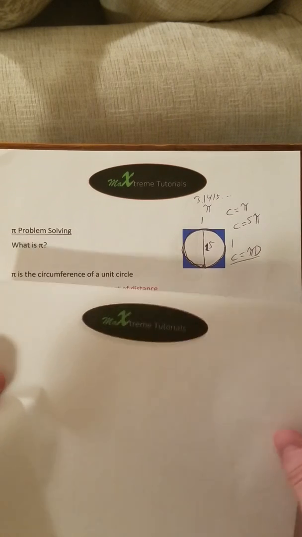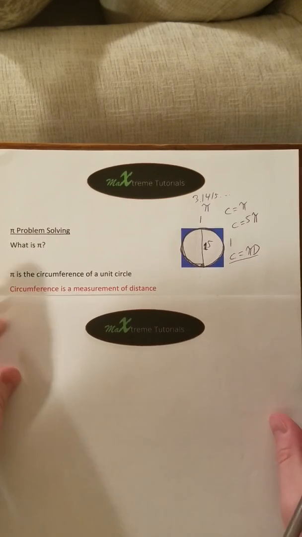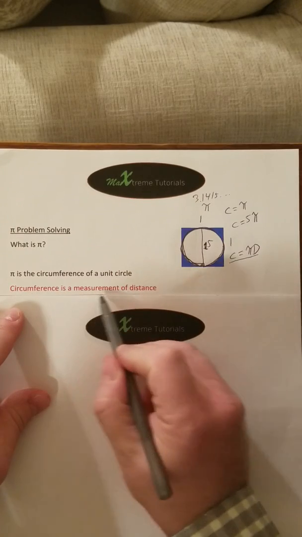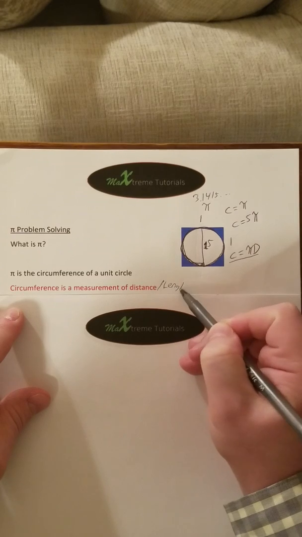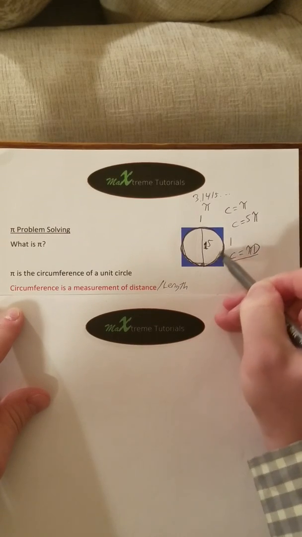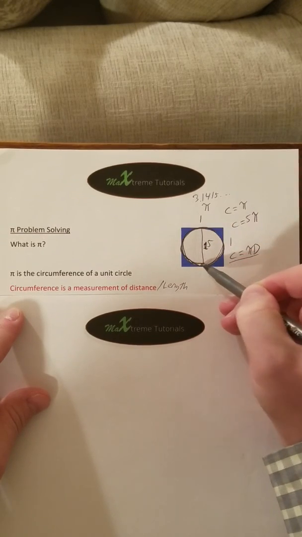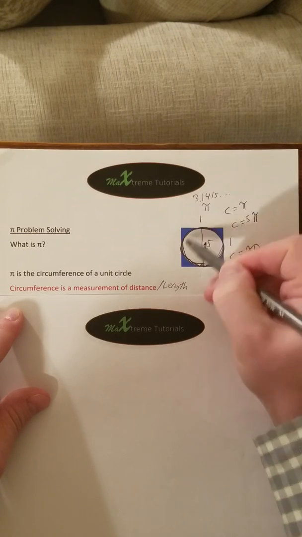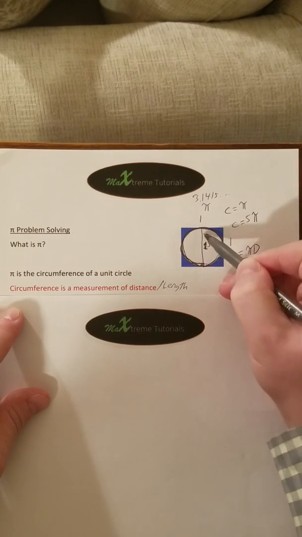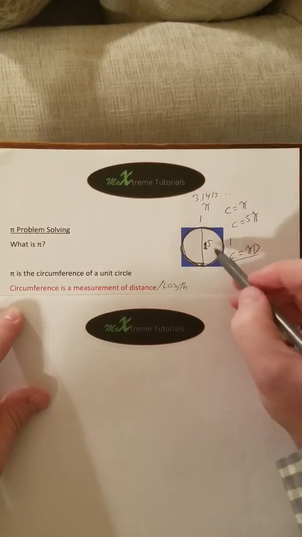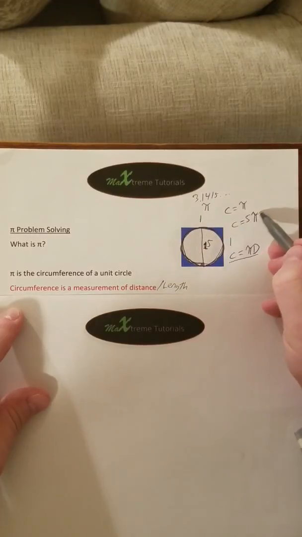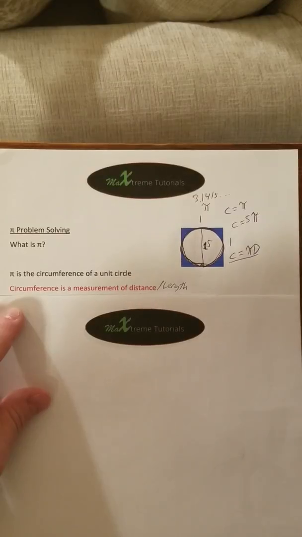So before we get to the questions, let's just focus on the fact that circumference is a measurement of distance, or you could call it length. A length of this edge. When the diameter is 1, it's 3.1415, and as the diameter gets bigger, the length of that outside, that circumference, gets bigger by units of pi, multiples of pi. Okay.